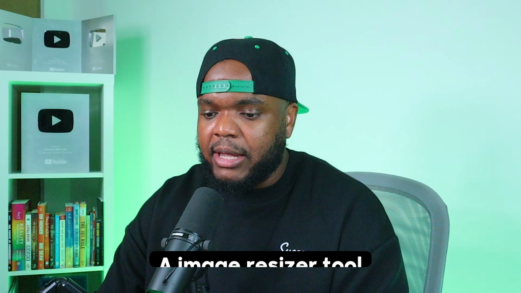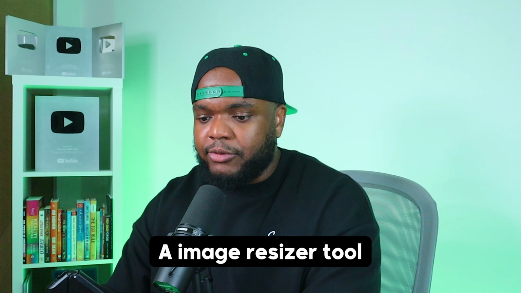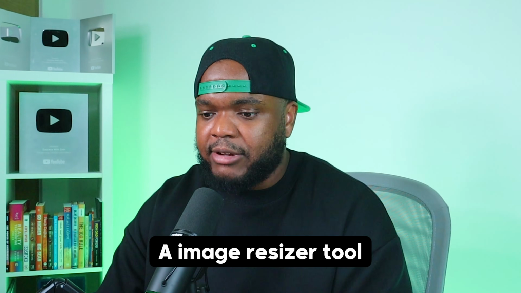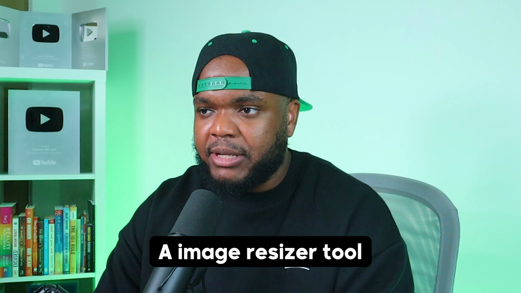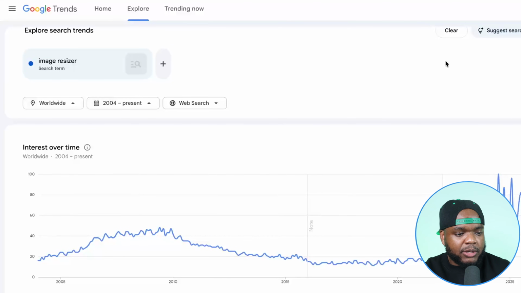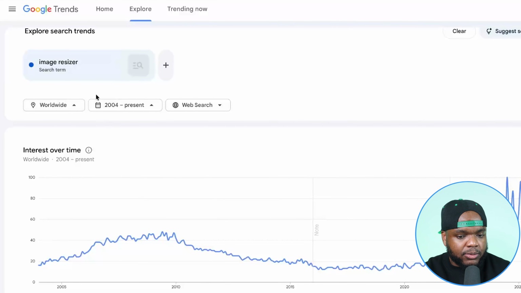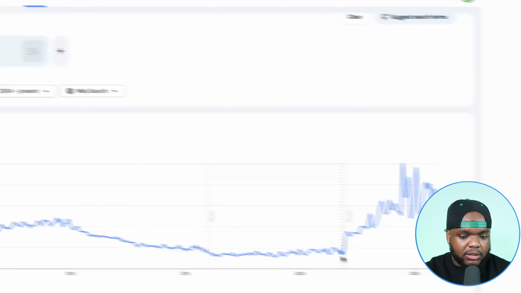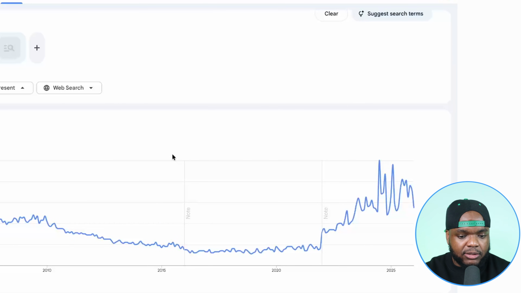And I'm going to make an image resizer tool for people that are looking to run image ads using Facebook and Instagram, and they want to resize their image depending on which platform they're going to use. And the reason why I'm going with an image resizer tool is because, as you can see over here in Google Trends, this is a search term that people are actively searching for on a consistent basis on Google.